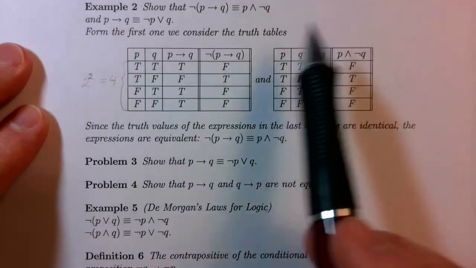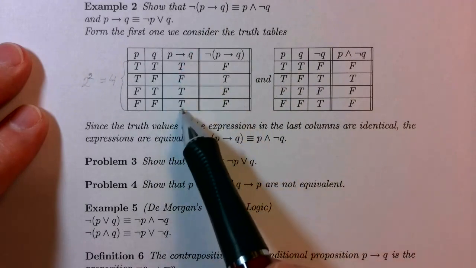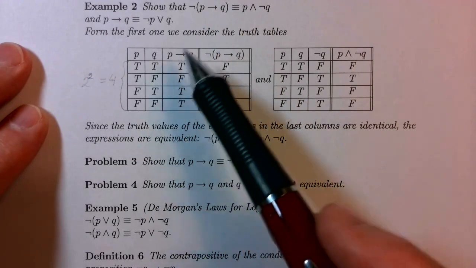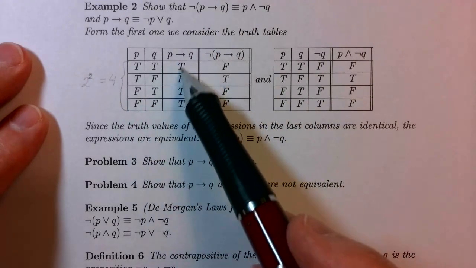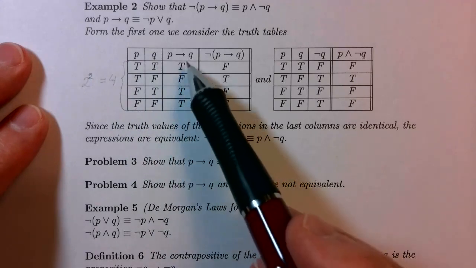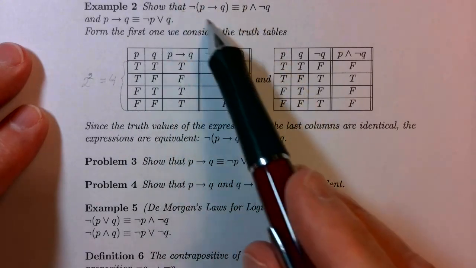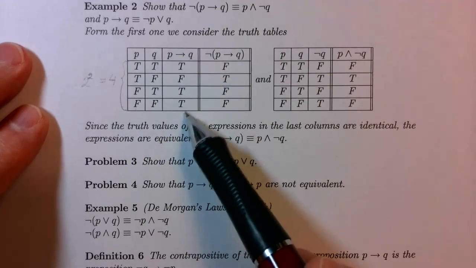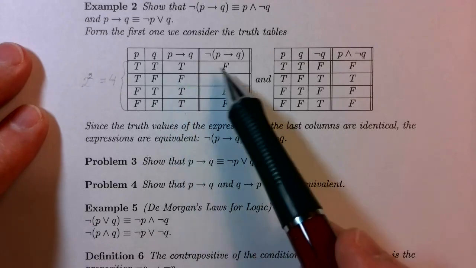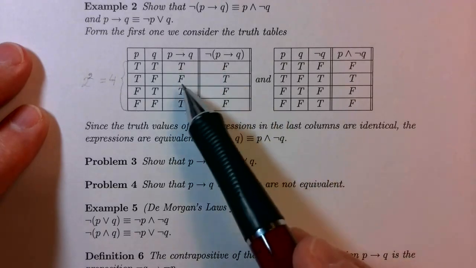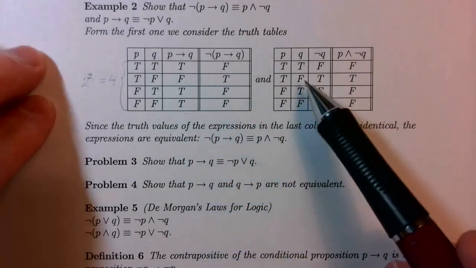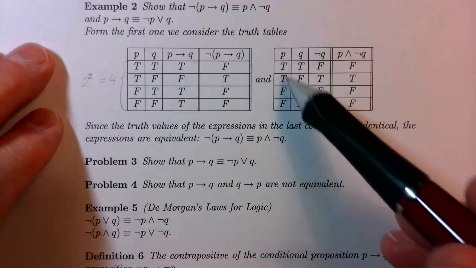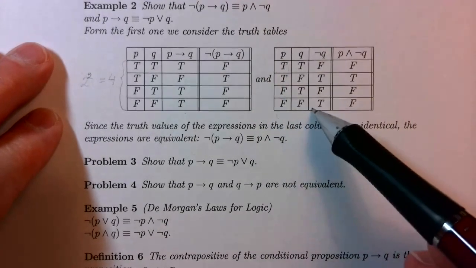Then we put a column for the expression in this parenthesis, if P then Q. This is just the definition of the conditional proposition. And then its negation, which is the left-hand side of the equivalence that we want to prove. T here, the negation of T is F, and so on. Then we do the same for the right-hand side. The same truth values for P and Q in standard order.